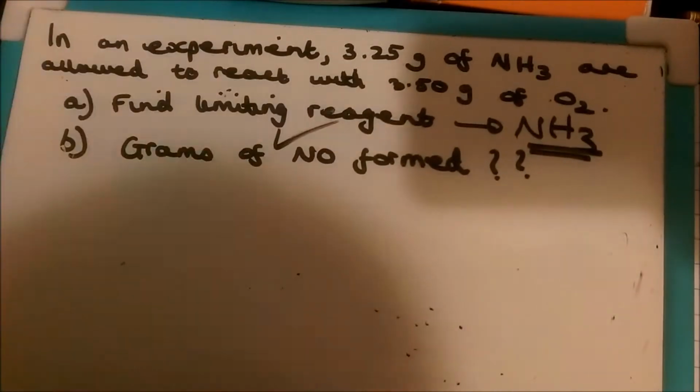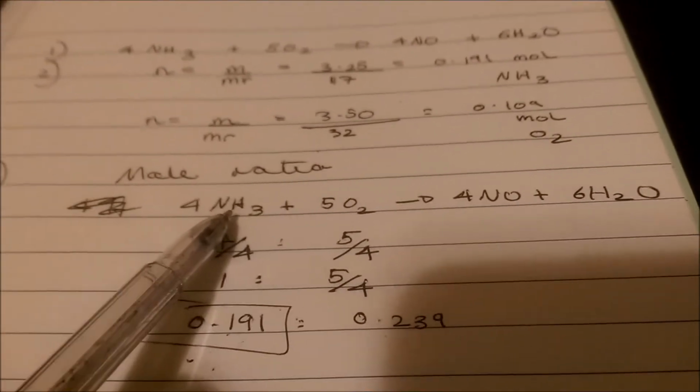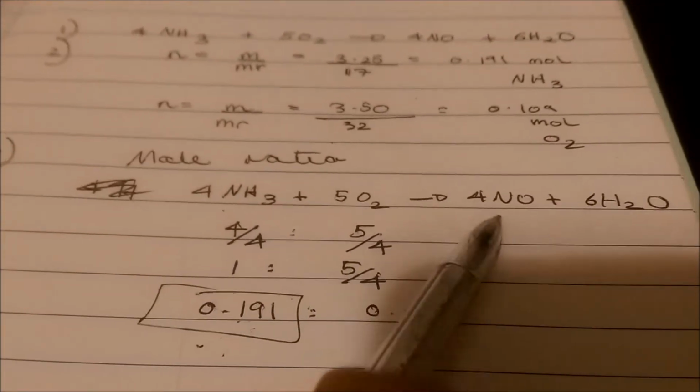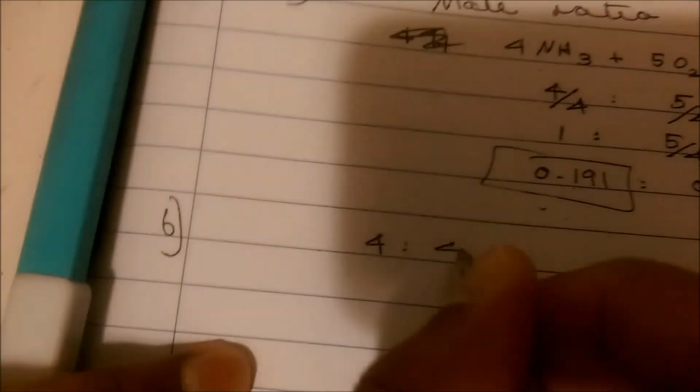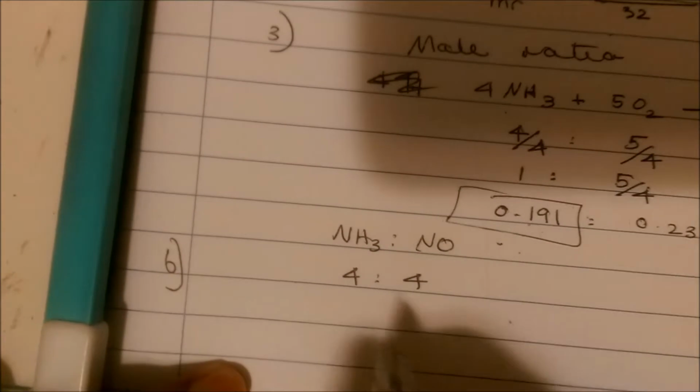Basically what we do in this case is, because we have the limiting reagent, and this is exactly why we find the limiting reagent, we use the limiting reagent, and as we can see from the chemical equation here, the ratio for NH3 to NO is going to be 4:4, and that can be simplified to 1:1, so we do not have to do the same thing here.